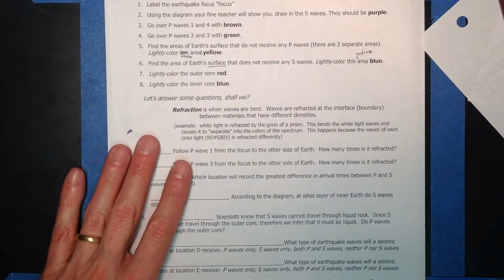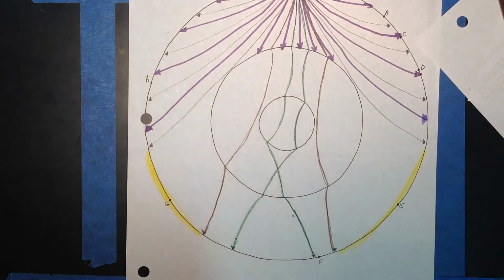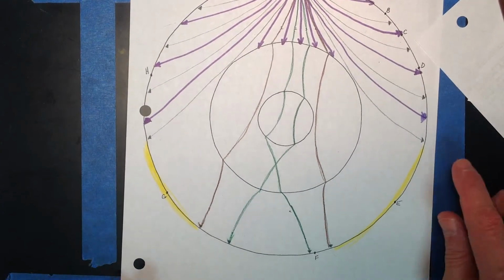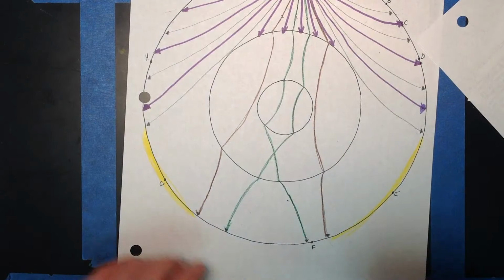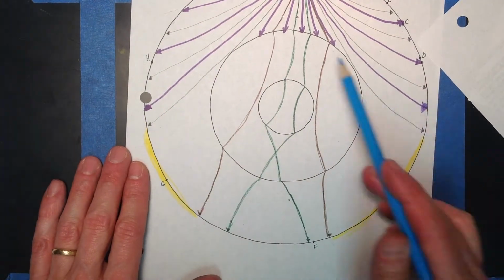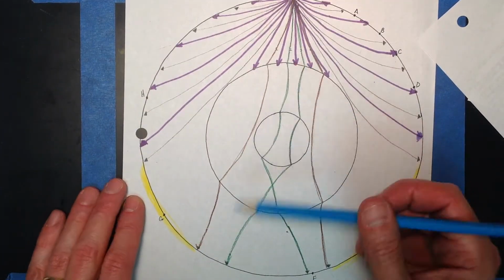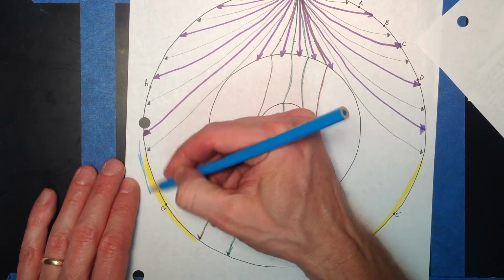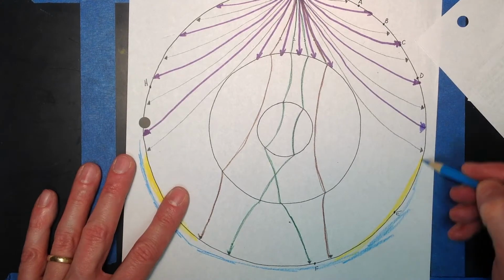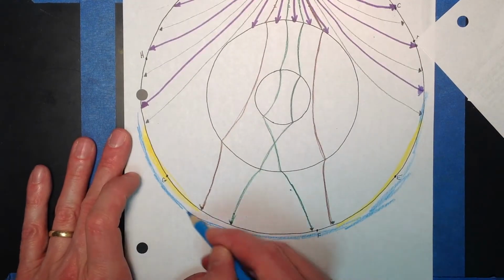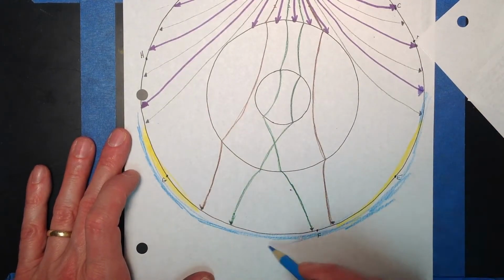So we're on number 6. Find the areas of Earth's surface that do not receive any S waves. Lightly color this entire area blue. Again, on Earth's surface, the S waves here are all the purple. So there's a big area here, and I'll use a light blue. See purple here and here. These purple waves stop right here. So the area that doesn't see S waves is all of this, all this area here. Okay, I'm doing it. This huge chunk does not receive any S waves.